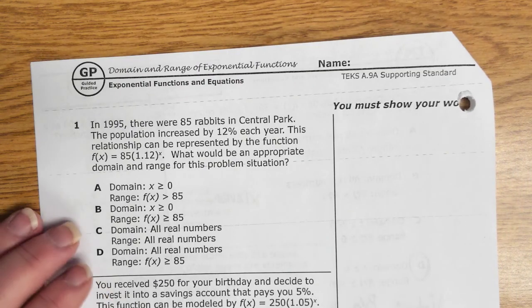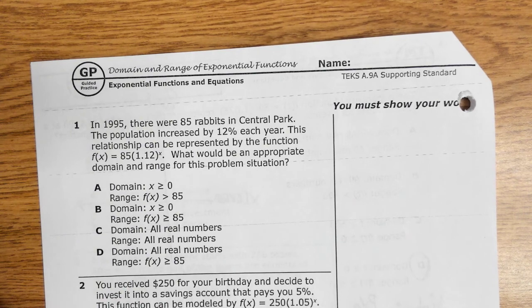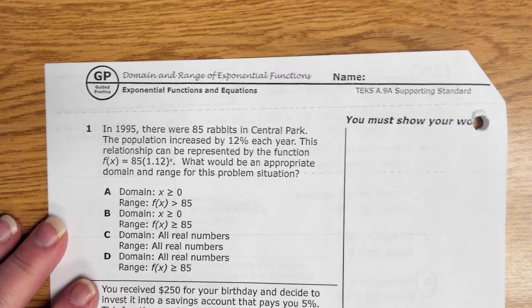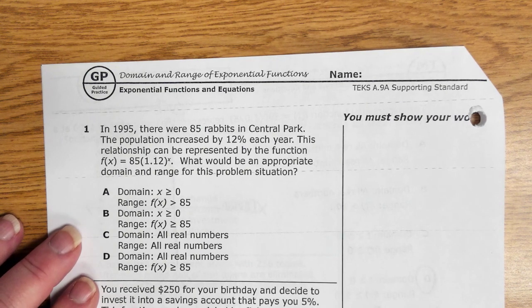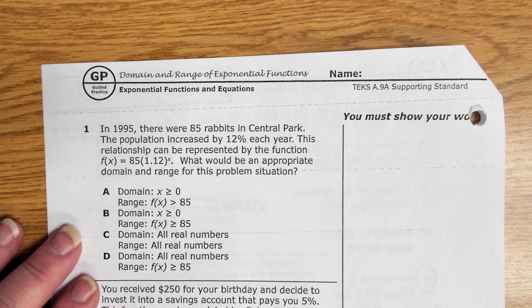In 1995, there were 85 rabbits in Central Park. That's not very many, is it? No. The population increased by 12% each year. This relationship can be represented by the function f of x is equal to 85 times 1.12 to the power of x. What would be the appropriate domain and range for this problem situation?